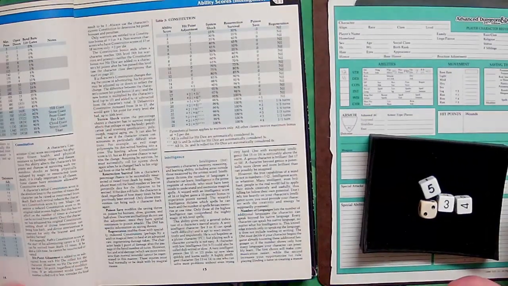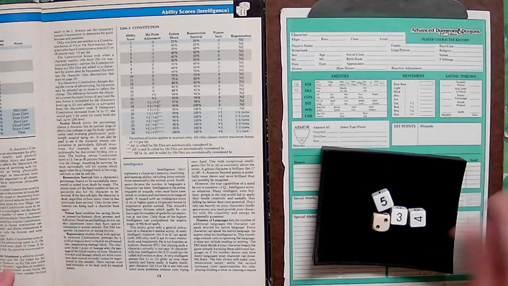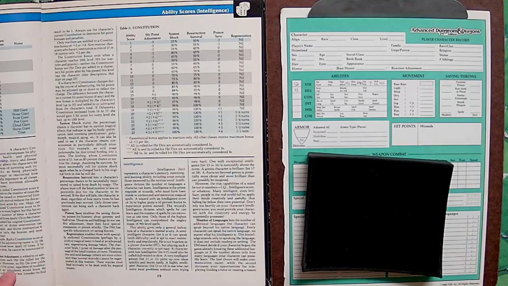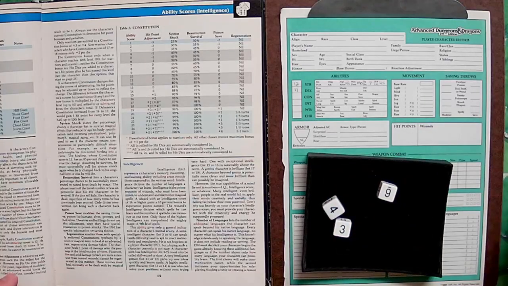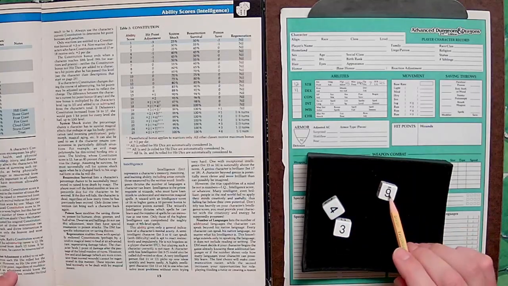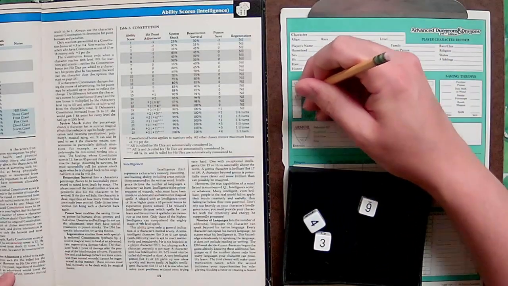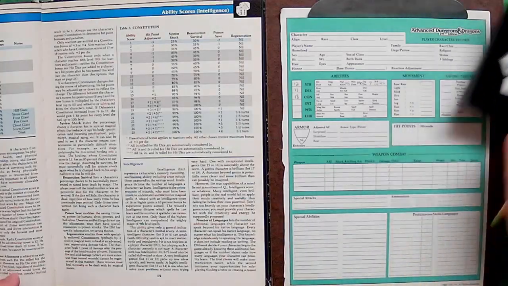All right. Now we will roll for Constitution, removing the lowest roll, which is the 1. We have 6, 10, 13 for Constitution. That's decent. That's pretty good. Not the greatest, but good.